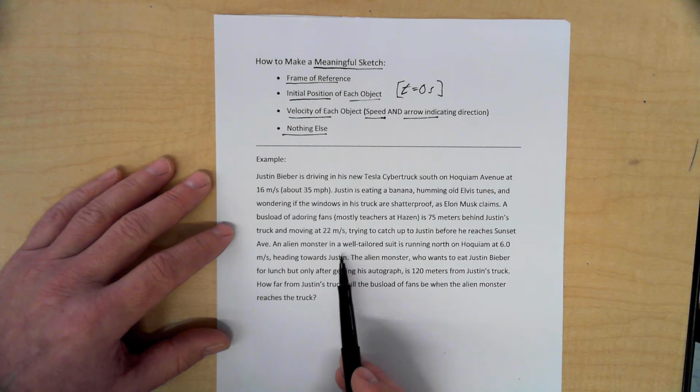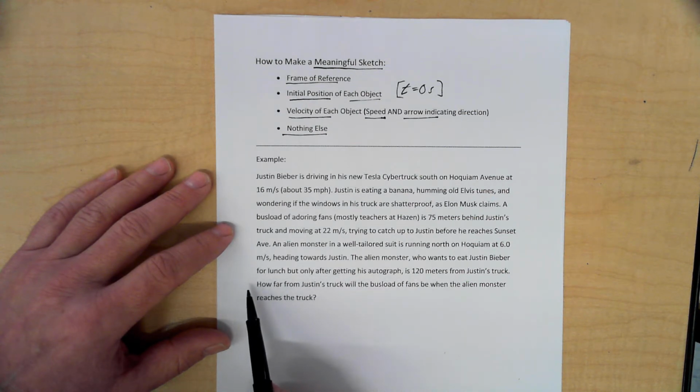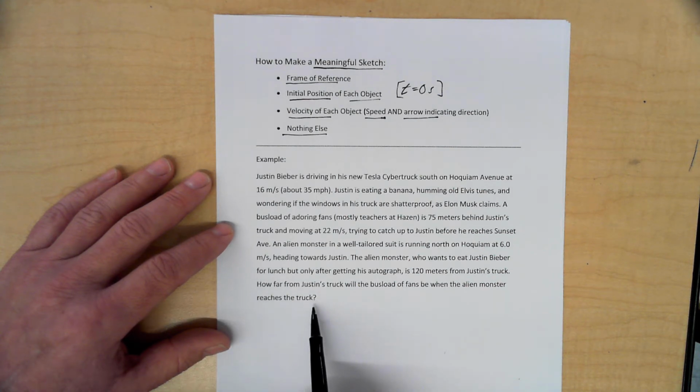An alien monster in a well-tailored suit is running south on Hoquiam at 6 meters per second, heading towards Justin. The alien monster, who wants to eat Justin Bieber for lunch, but only after getting his autograph, is 120 meters from Justin's truck. How far from Justin's truck will the busload of fans be when the alien monster reaches the truck and presumably gets Justin Bieber's autograph and then eats him?